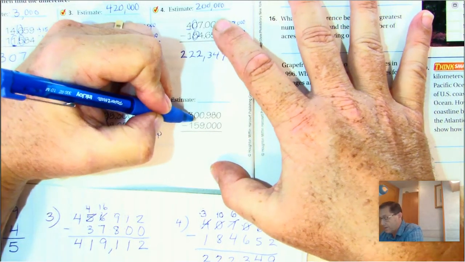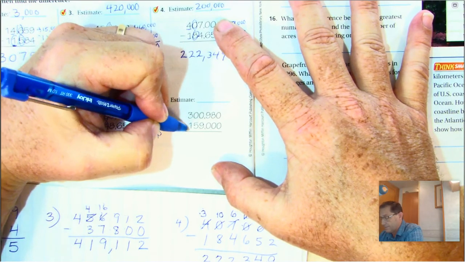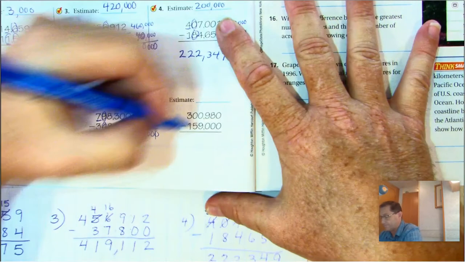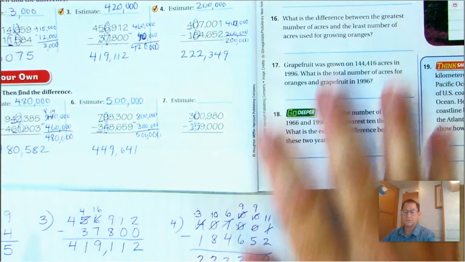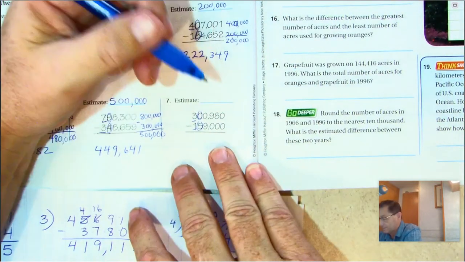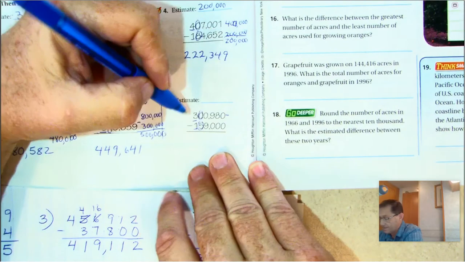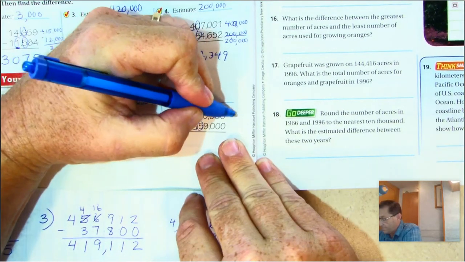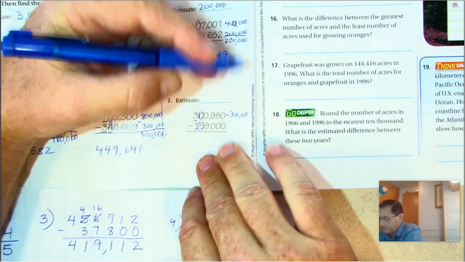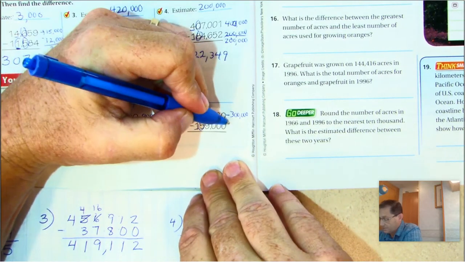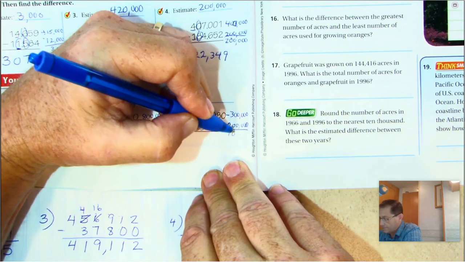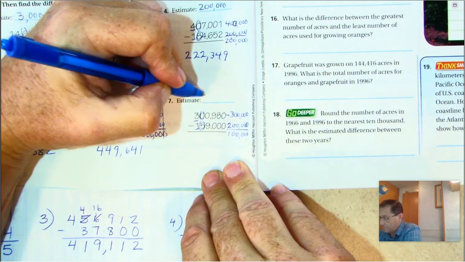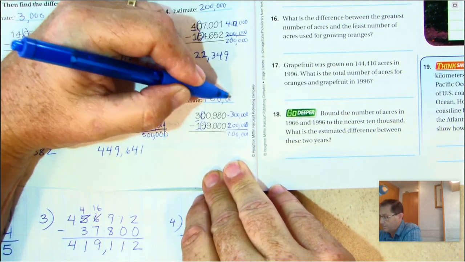So if we round to the nearest 100,000, we could also round to the nearest 10,000s or the nearest thousands. It's entirely up to you as far as the estimate. So my first value is 300,000. 159,000 is close to 200,000. So I would expect an answer close to 100,000.